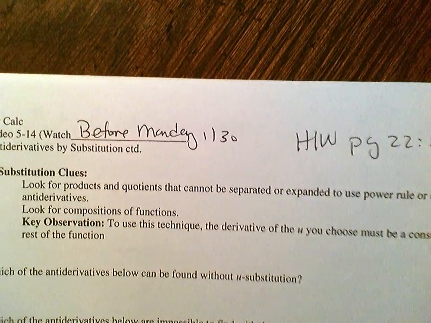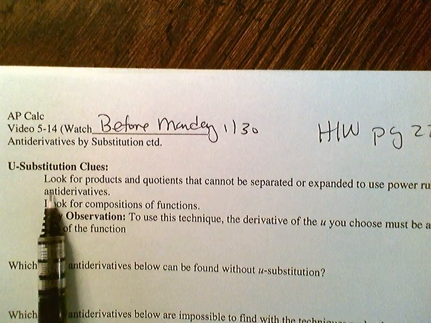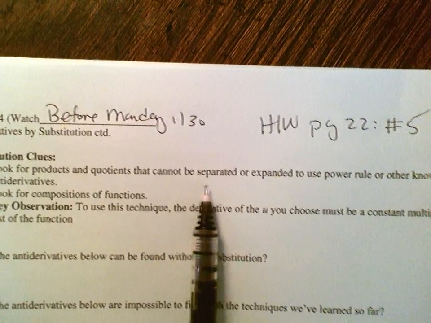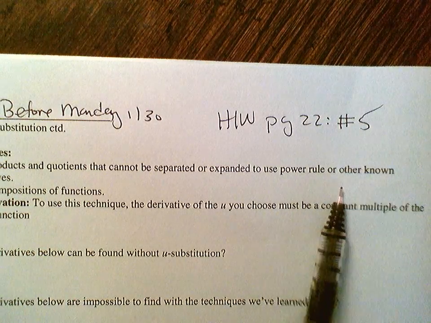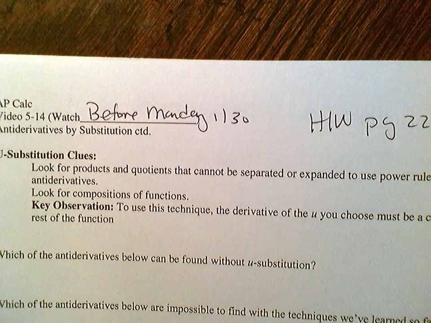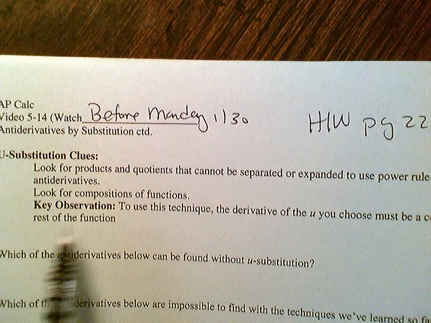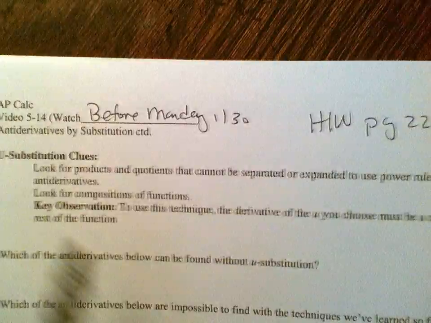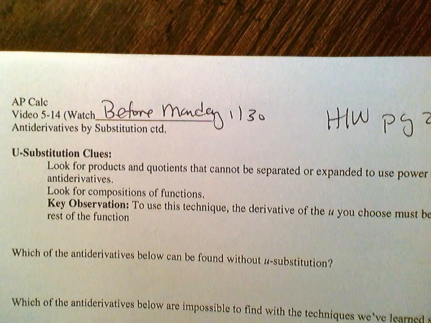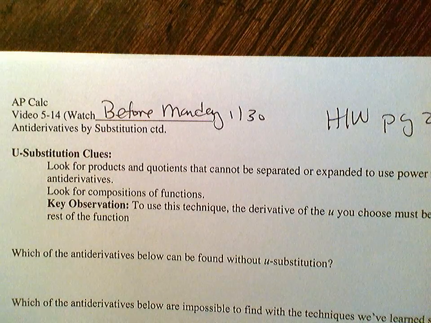Now, I wrote this for my students last year, so let me read it. U substitution clues: how do you know that you're going to be using it? I said, look for products and quotients that cannot be separated or expanded to use power rule or other known antiderivatives. And definitely look for a composition of functions. I'm not going to talk about this key observation here. You could read it if you want, but I feel like it confused people last year. But what I wrote up here is pretty good. So basically, if you can't find the antiderivative using power rule or definitions that you know, then you've got to try to use U substitution.